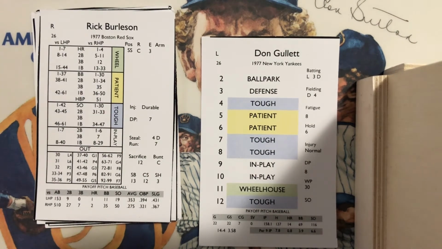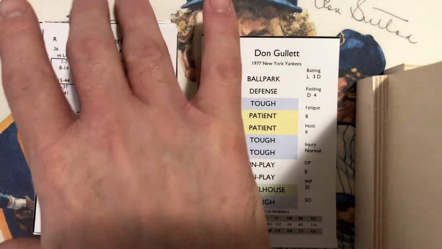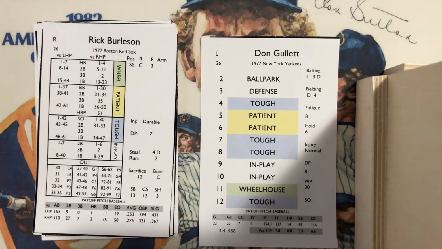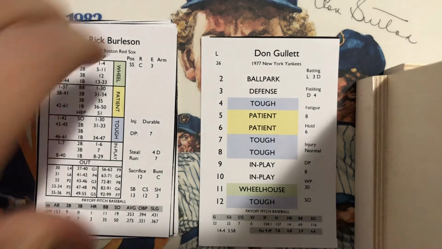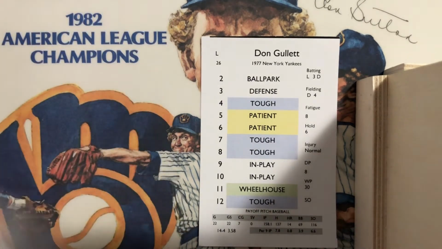All right, leading off, it's Rick Burleson. He stands in against Don Gullett. The pitch from Gullett is a blooper into right field. Here comes Reggie Jackson, and it falls for a base hit. Burleson is on base with the first hit of the game, first at bat of the game.